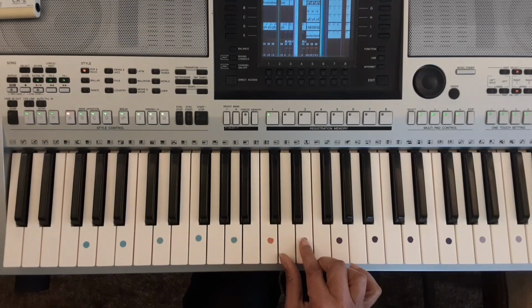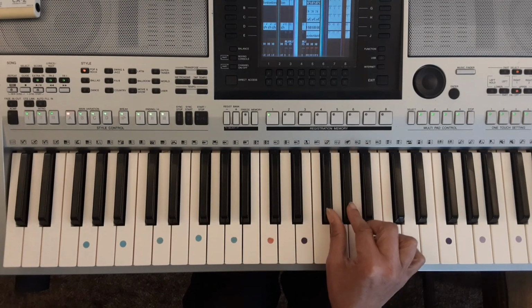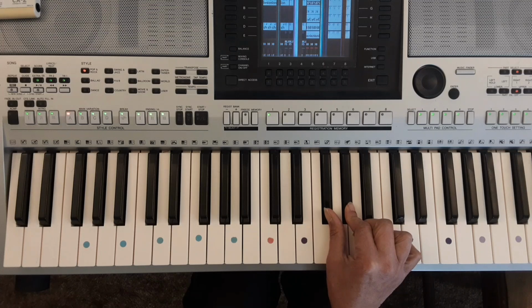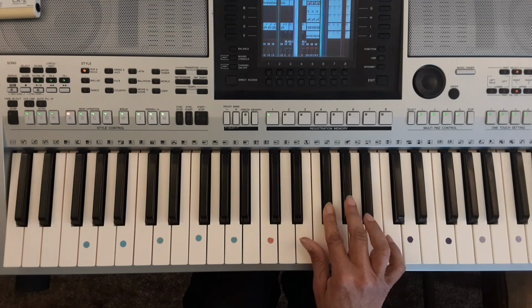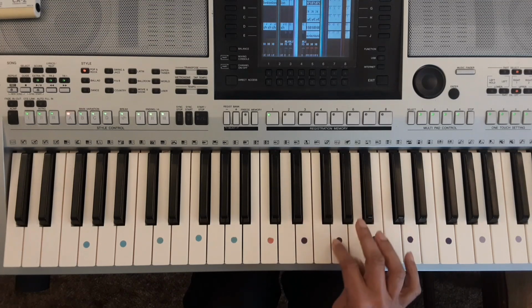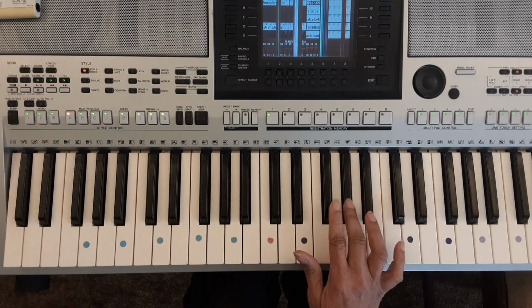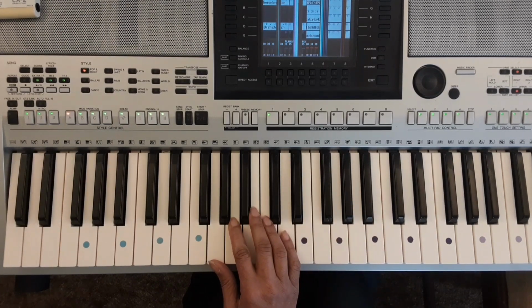So the tone doesn't have to be two white keys. It could be two black keys as well. In between these two black keys is a white note. So that's a tone. Okay, let's get back to G major then.